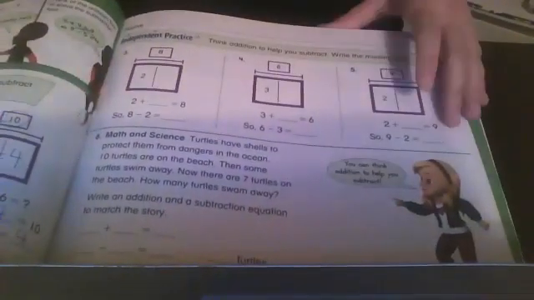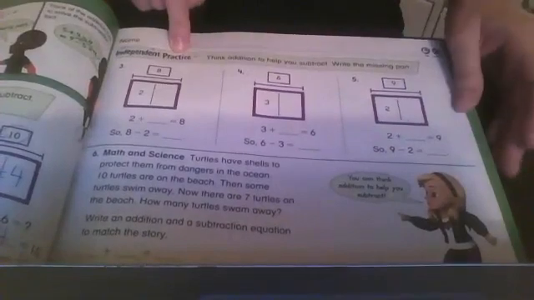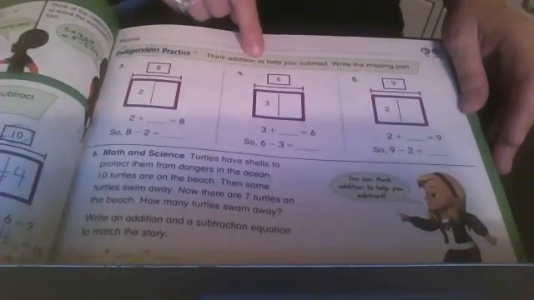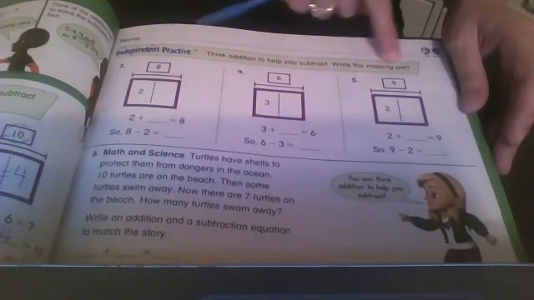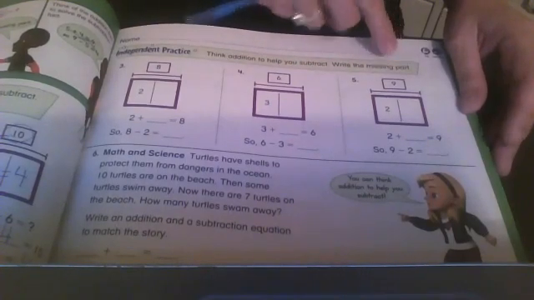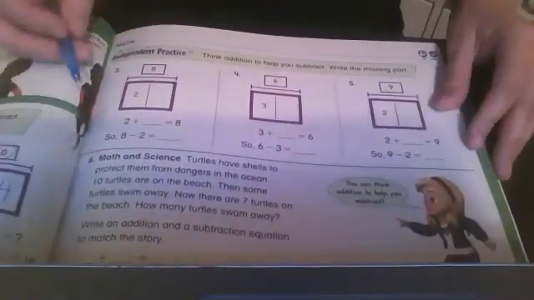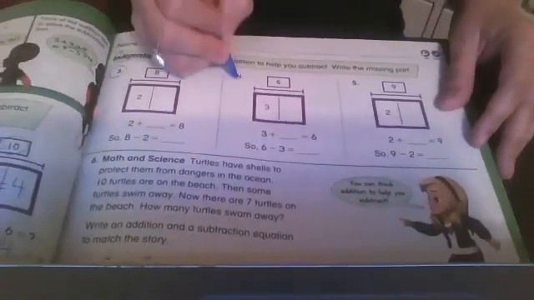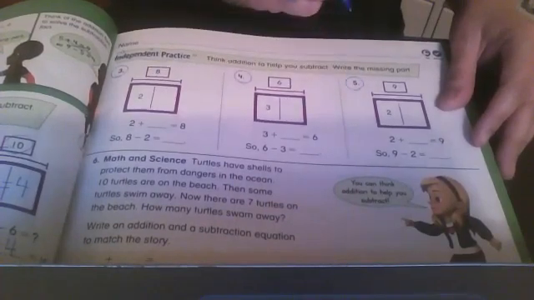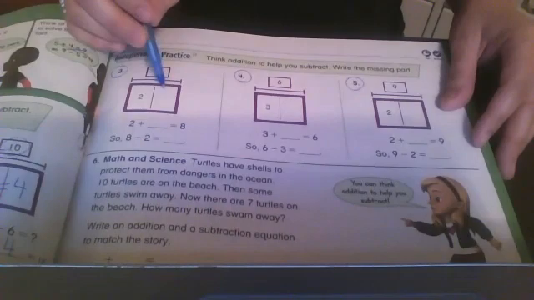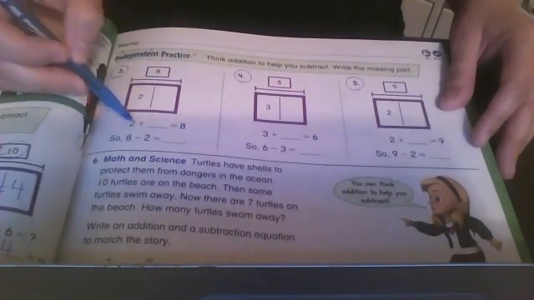Okay, we're going to go ahead and move on to the independent practice. Today's independent practice asks us to think addition to help you subtract, write the missing part. The same thing that we did in our guided practice, we're going to be doing for numbers 3, 4, and 5. We have to figure out what goes in part 2 in order to help us solve the equations.